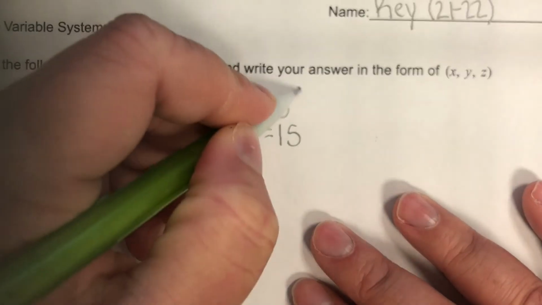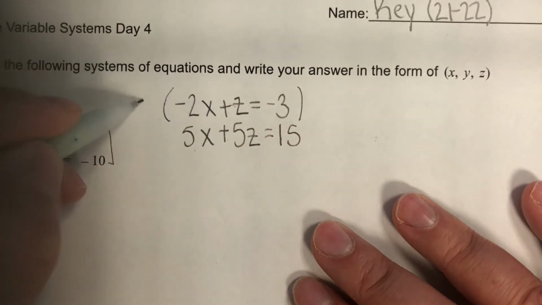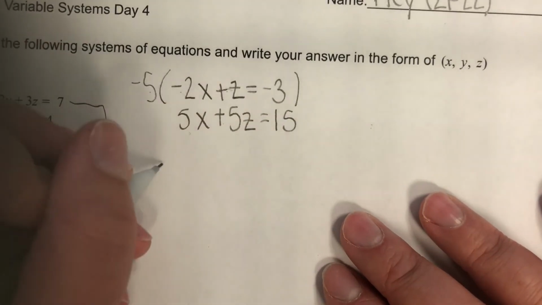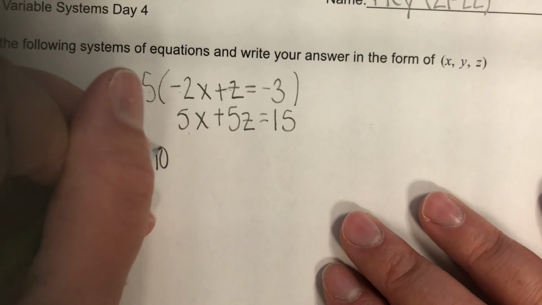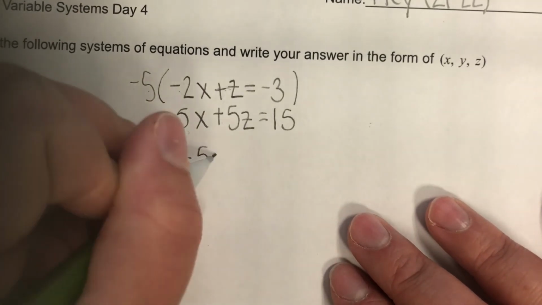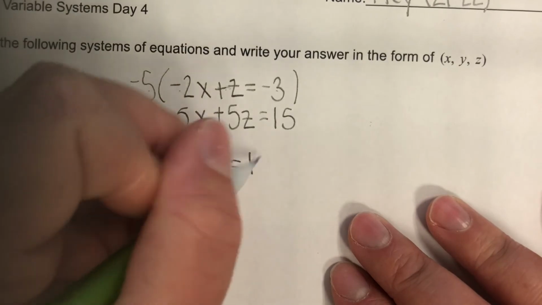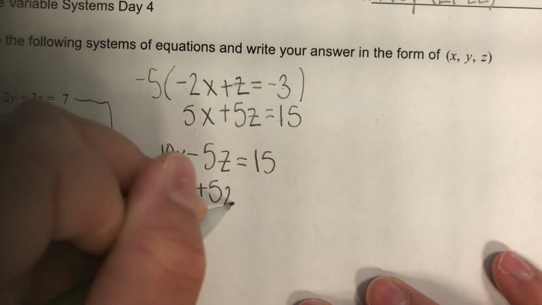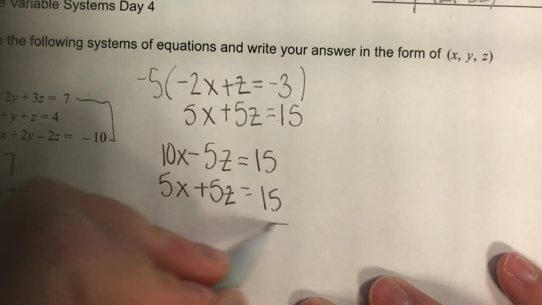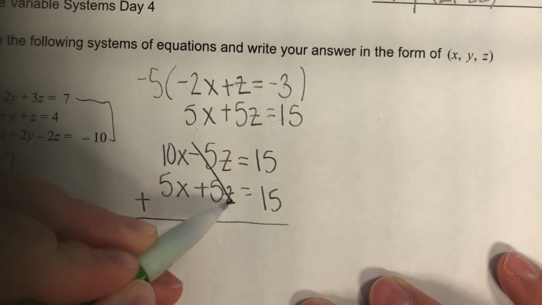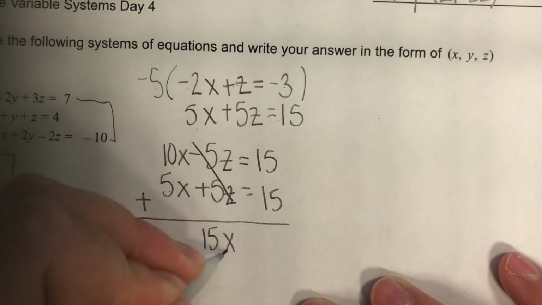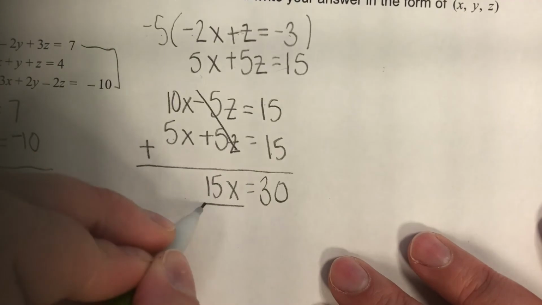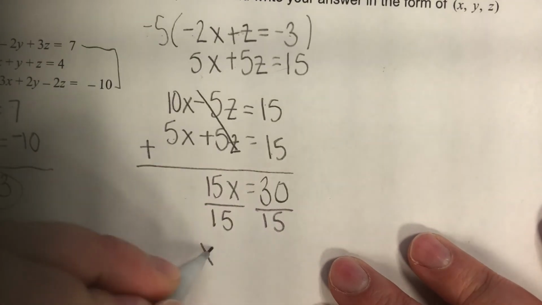So I'm going to multiply this one by negative 5 to make these opposite of each other. So I'm going to multiply every piece by negative 5. Negative 5 times negative 2 is positive 10x minus 5z equals positive 15. And then I'm going to rewrite this down here: 5x plus 5z equals 15. And then I add down to eliminate the z's. So 15x equals 15 plus 15 is 30. So then I solve for x. Divide both sides by 15, x is 2.